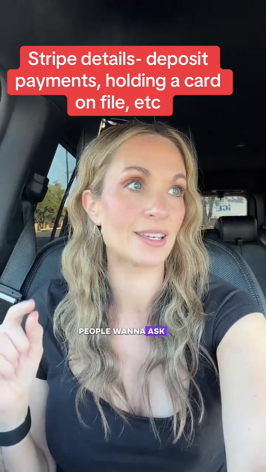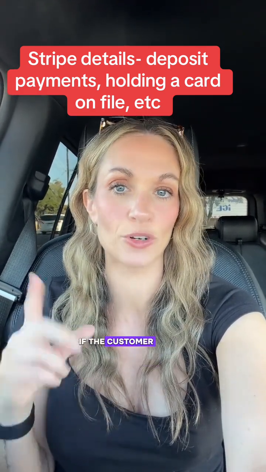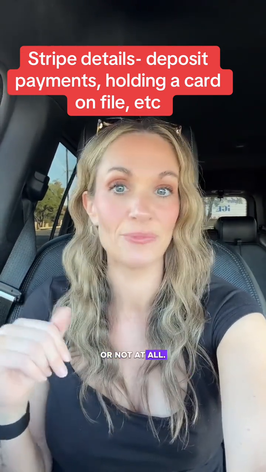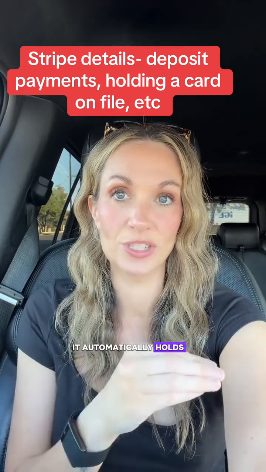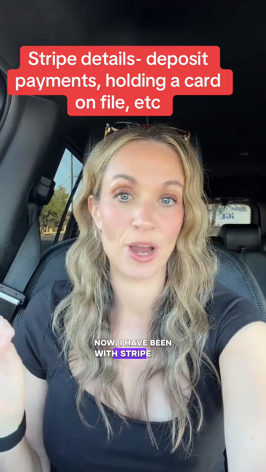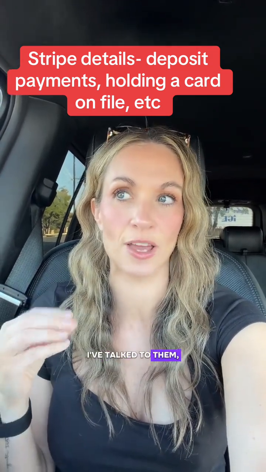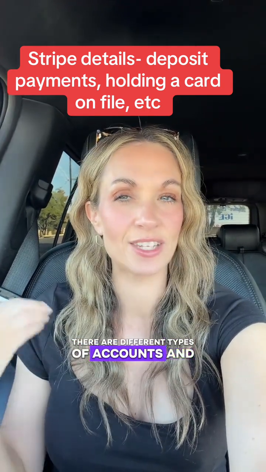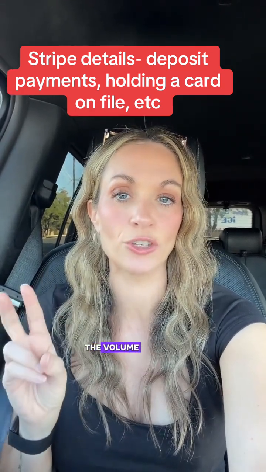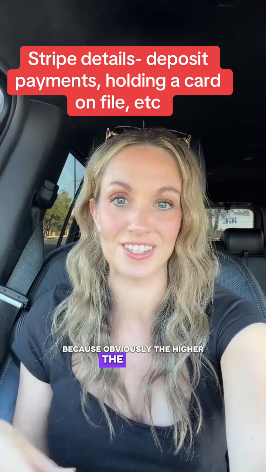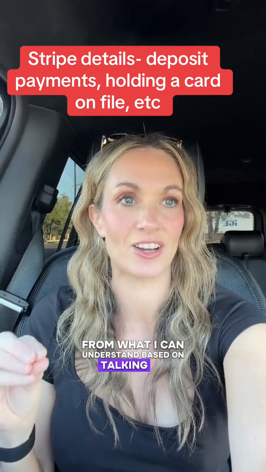Okay, then people want to ask how I hold a credit card on file to charge it later if the customer brings items back damaged or destroyed, or not at all. So Stripe automatically, when you run a credit card, holds it in their system. Now, I have been with Stripe for 4 years, and I am by no means an expert, but from what I can gather from the times I've talked to them, there are different types of accounts and different features available to people based on how long you've been with them and the volume of sales that you do, because obviously the higher the sales, the more features are unlocked because they're making more money off of you, from what I can understand based on talking to customer service.